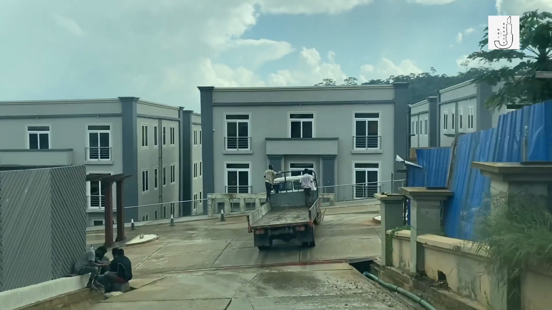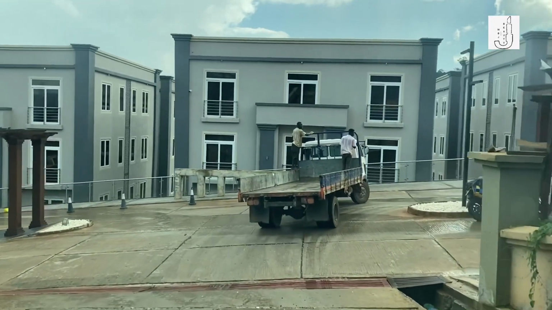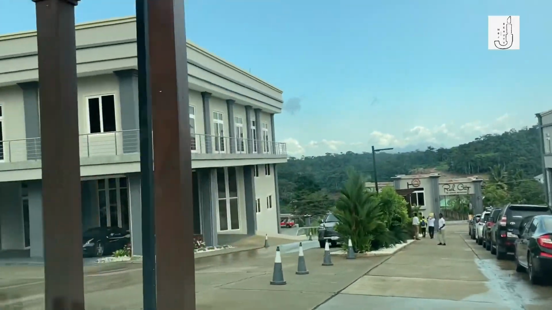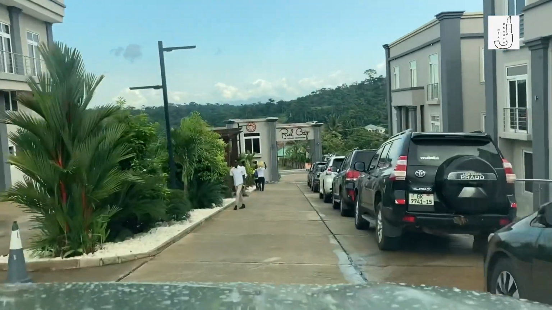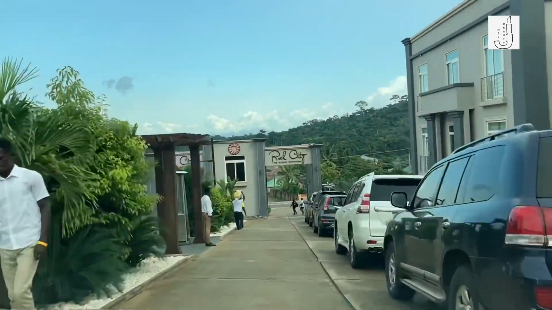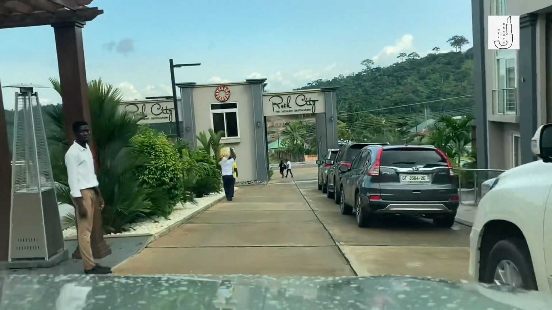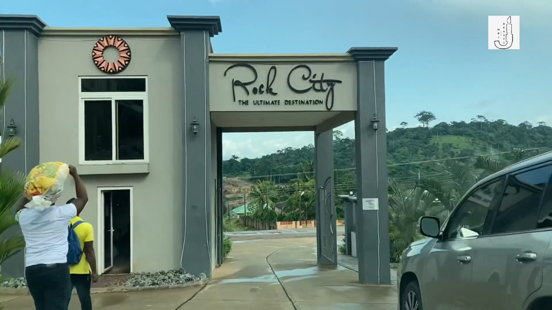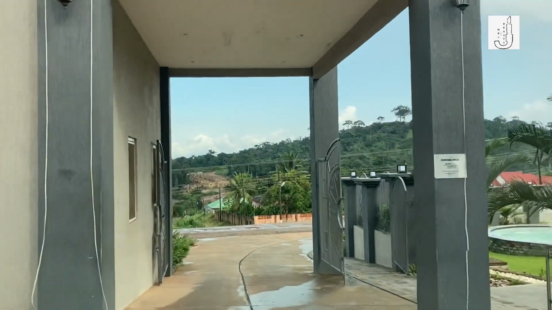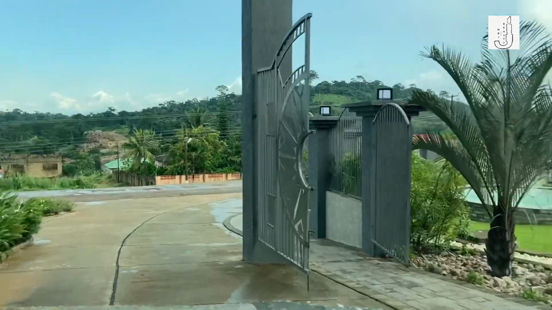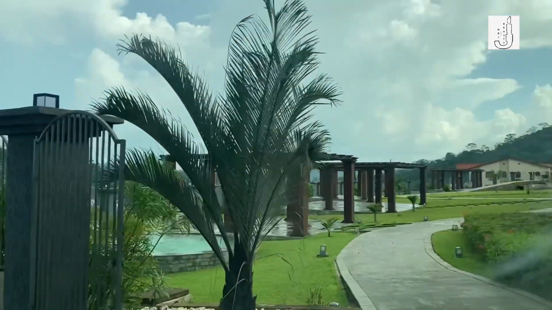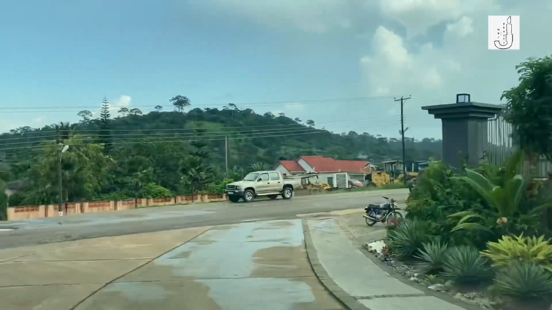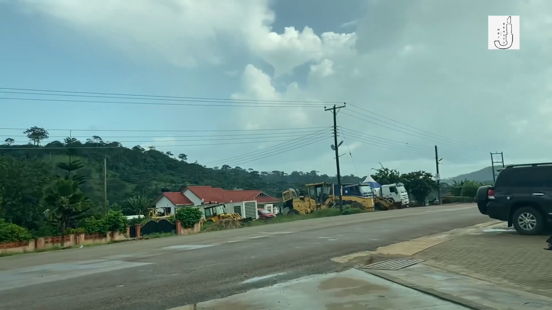So fam, it was time to leave Rock City, and this is the exit area of Rock City, and by this time the rains had stopped, and so we decided to take a tour of the other towns in Kwahu before we headed back to Koforidua. Yeah, this is more beautiful sights of Rock City, and it was time to say goodbye to Rock City.